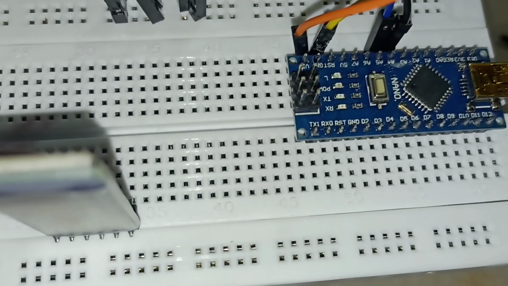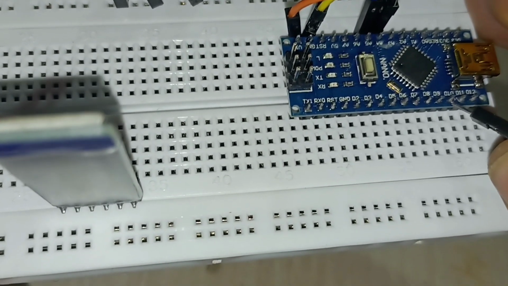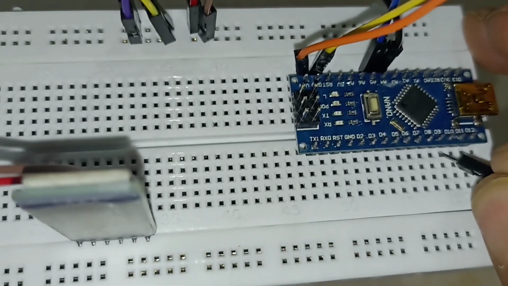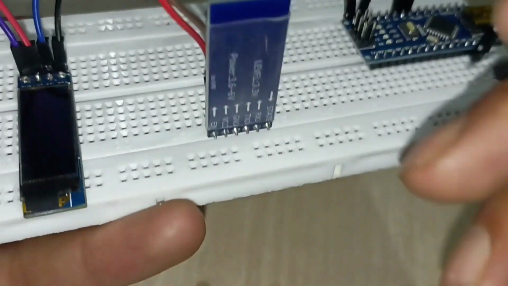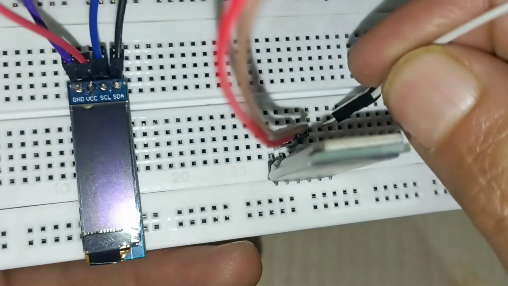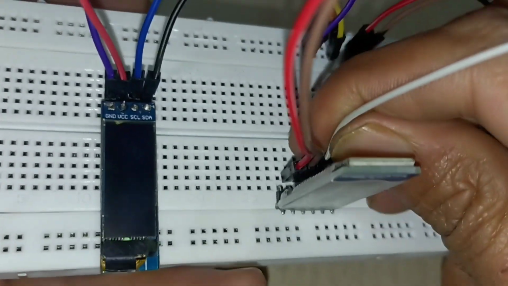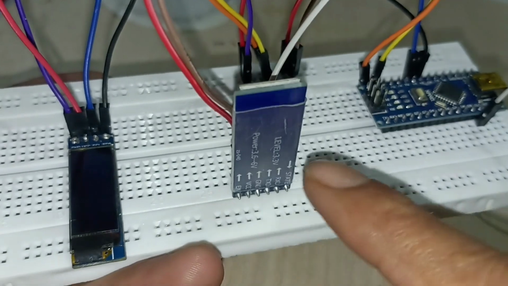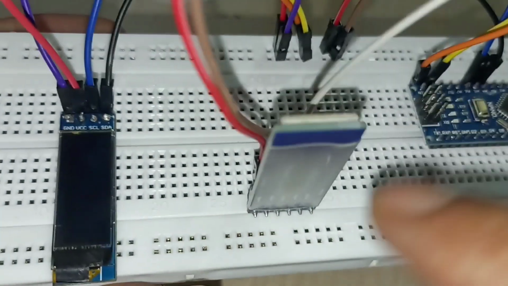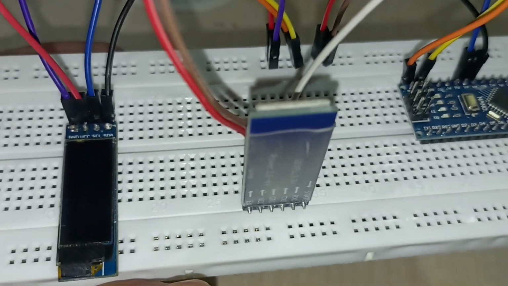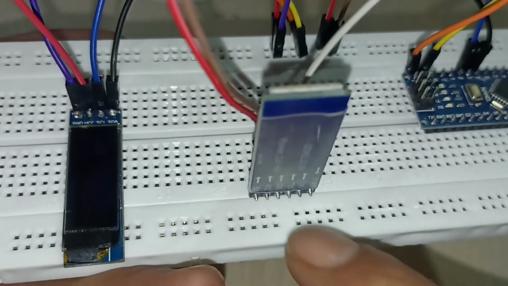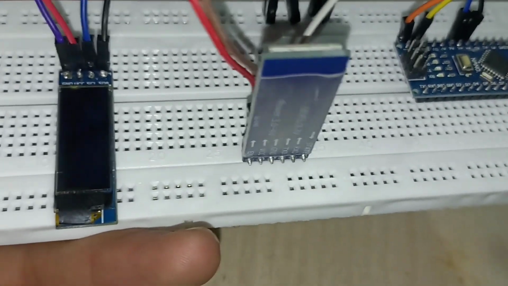So using the software serial, I make D10 RX and D11 TX. Then we have to connect RX to the TX of this Bluetooth. So always remember, you have to give cross connections. RX of Nano to the TX of the Bluetooth module here, and TX of Arduino to the RX of the Bluetooth. Here we have to give cross connections.